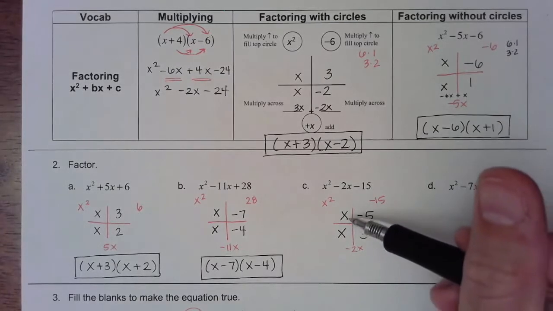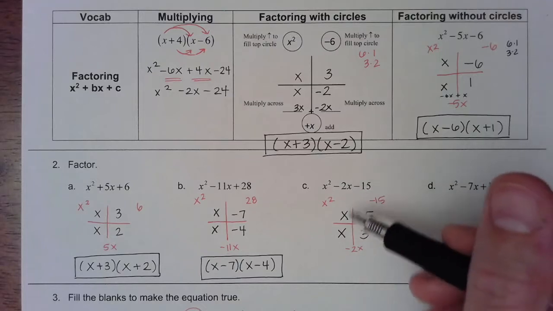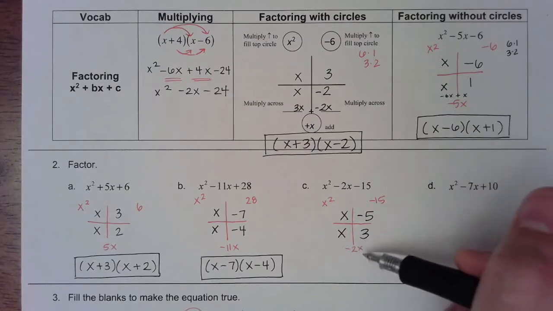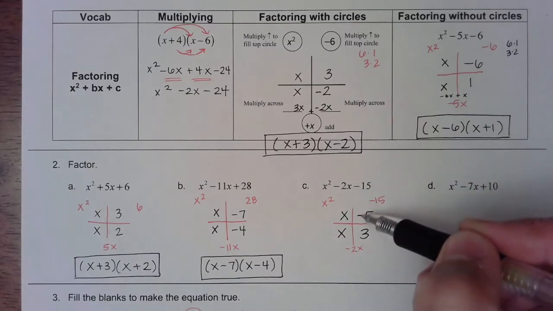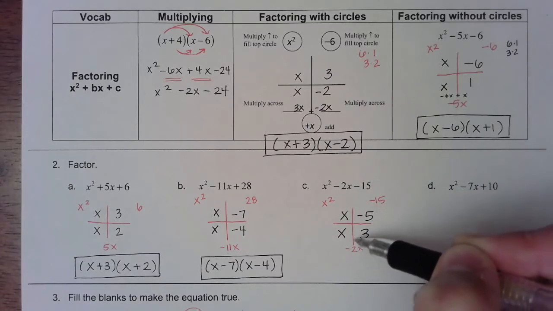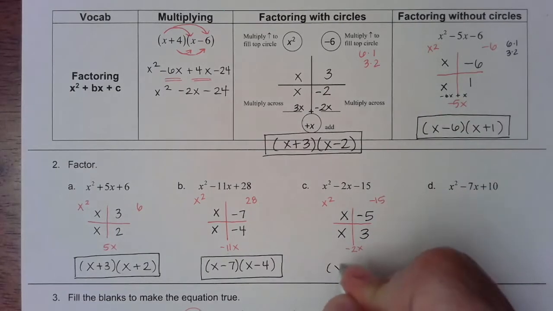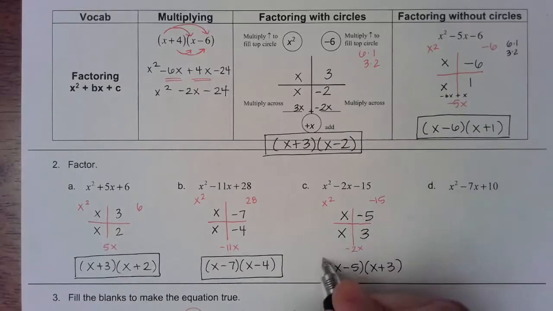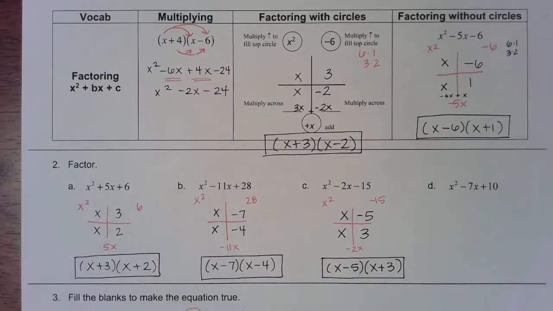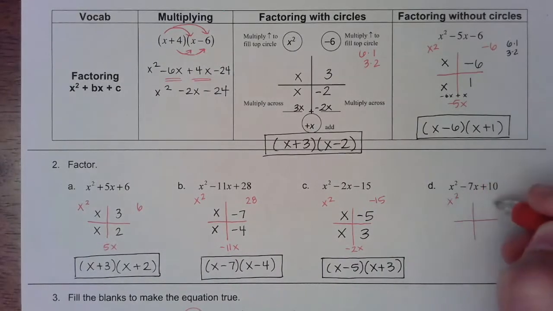Let's check the across. 3 times x is 3x, negative 5 times x is negative 5x, and 3x and negative 5x would add up to give you negative 2x. If you tried to do this with the negative on the other number, you would get positive 2x down here when you check the across multiplication instead of negative 2x. So that's how you know that the 5 is supposed to be negative, and then the 3 is supposed to be positive.